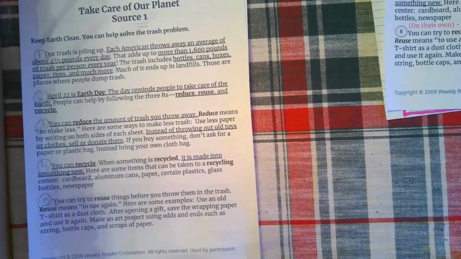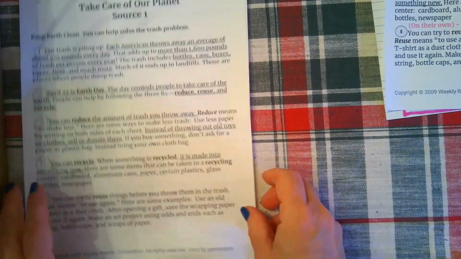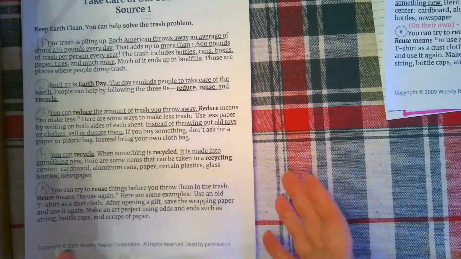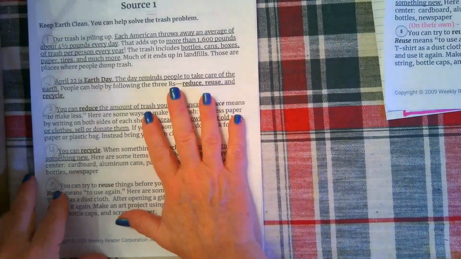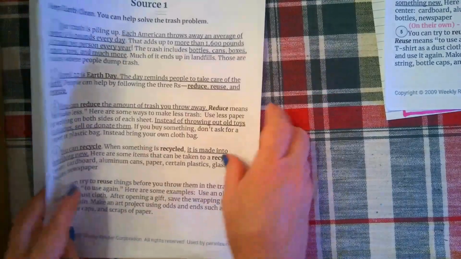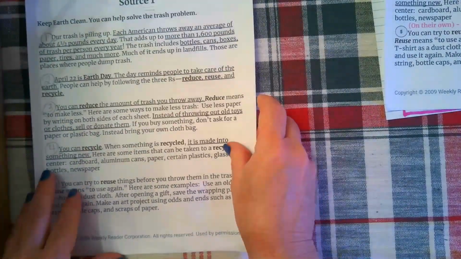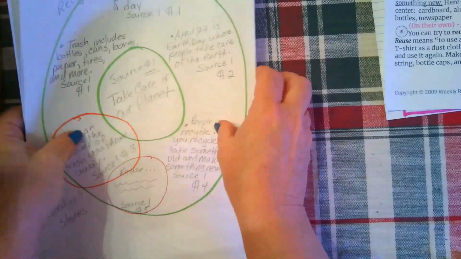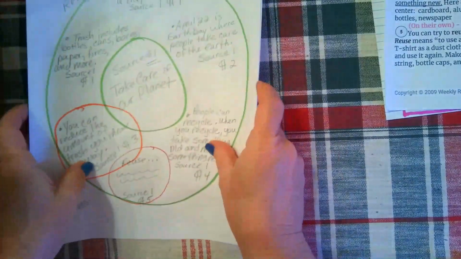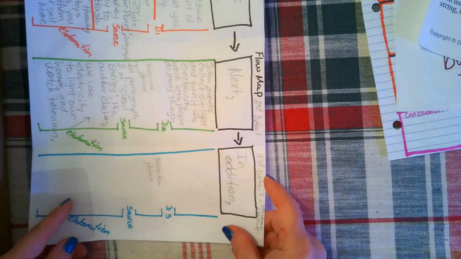So, how does it all get handed in? Well, they're going to make basically a little report. They're going to put at the back their sources, source one and source two. Then they're going to put in their circle maps. They're going to add their flow map.